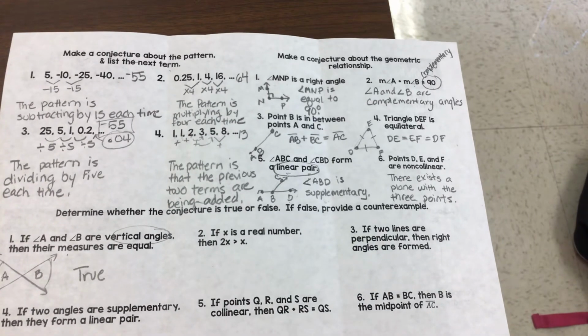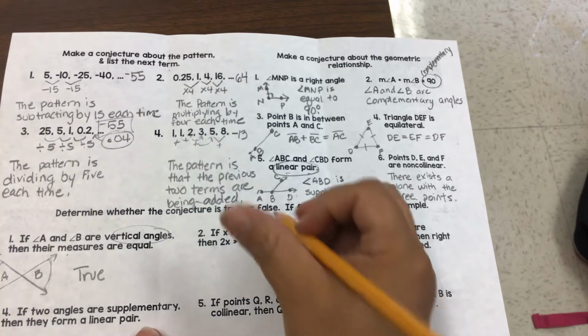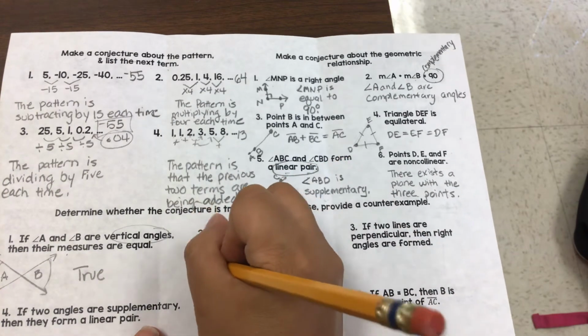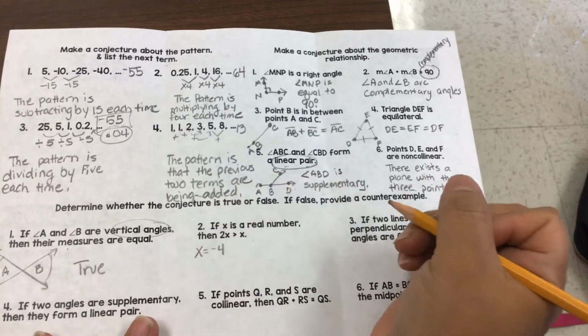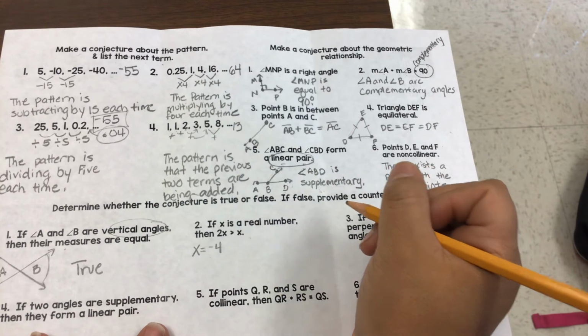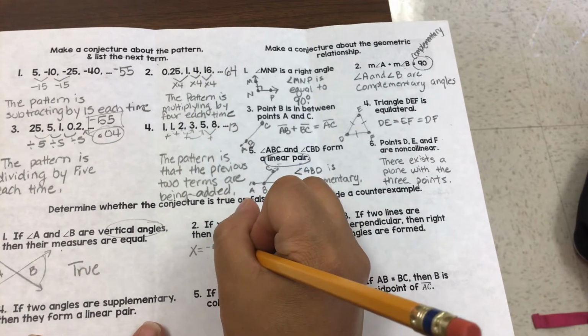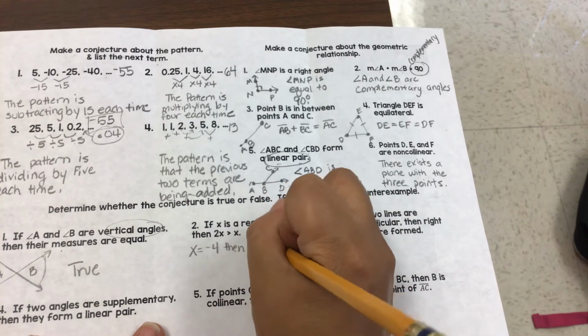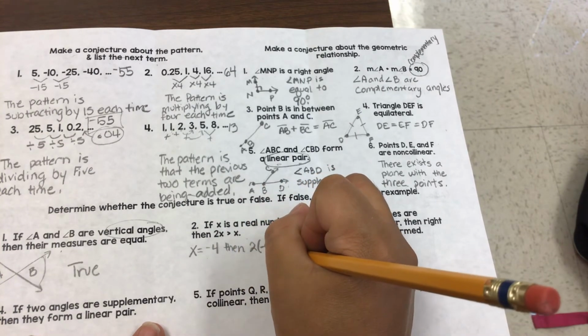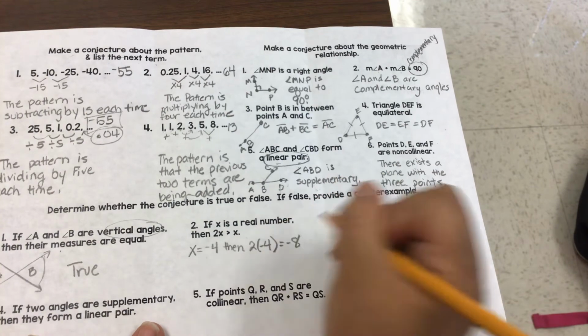Number 2. If x is a real number, then 2x is greater than x. Let's pretend that x is -4. If that's the case, then 2 times -4 is -8.